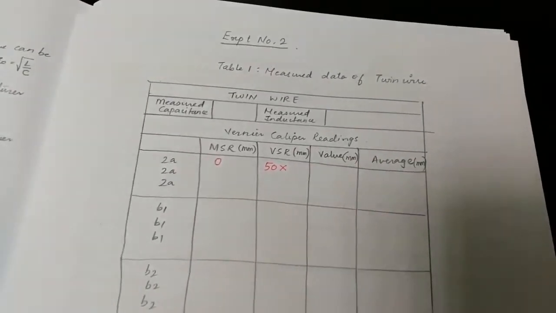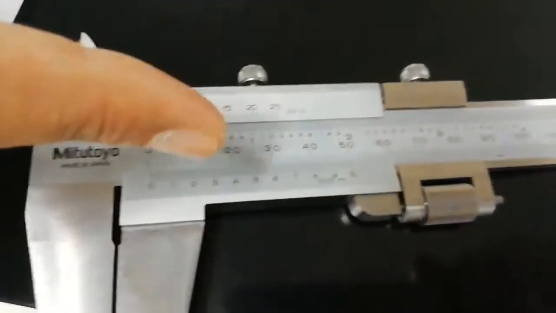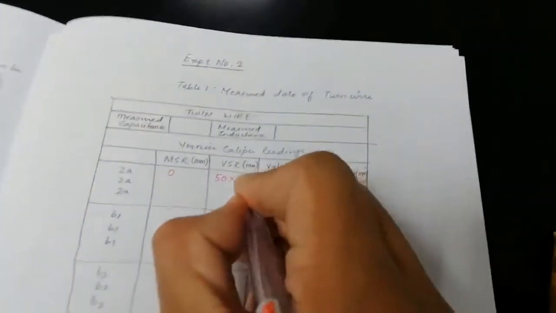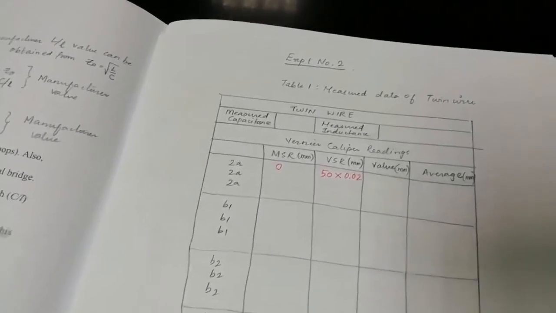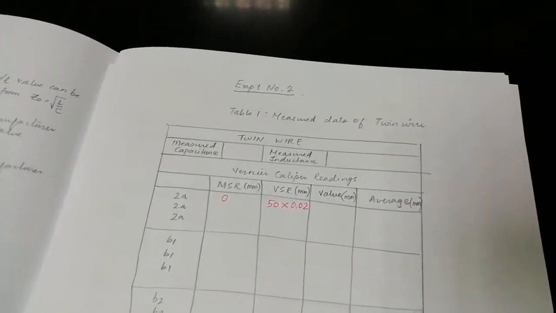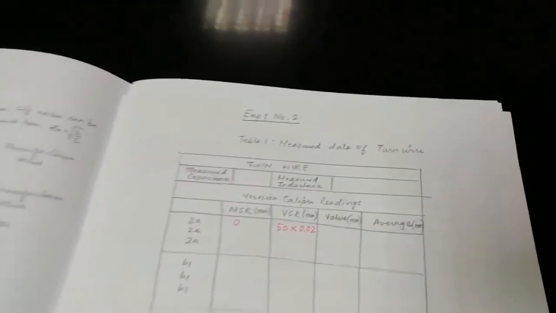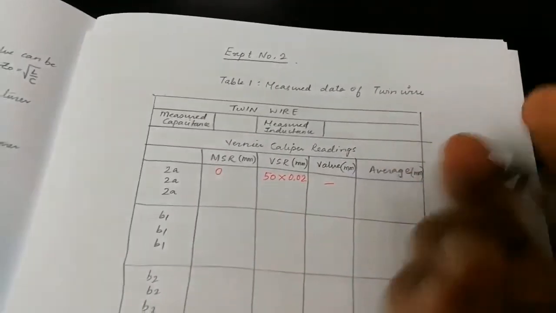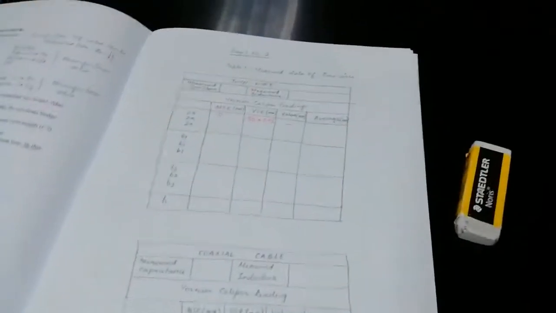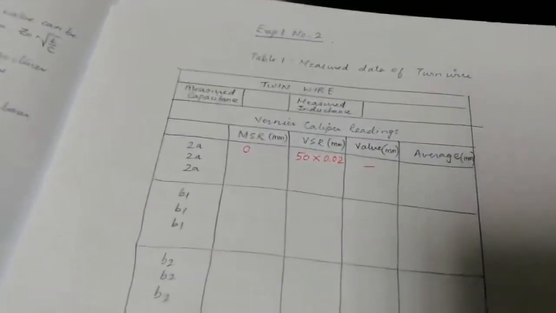The vernier count for this vernier caliper is 0.02. So you will get a value of, let me do it, just give me a second.